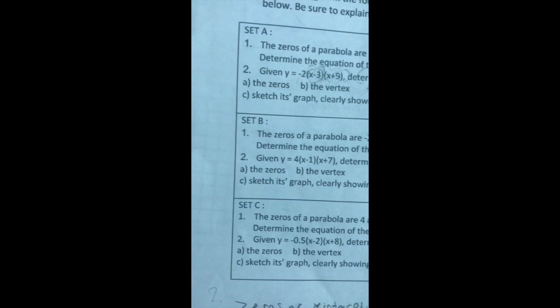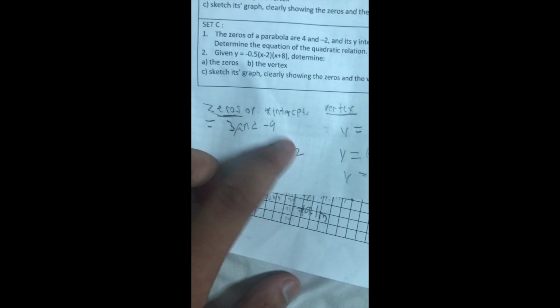Now moving on to question 2. Over here, they give me an equation, and from here I find the zeros. It's pretty easy. I know the r and s, which are basically the zeros, are negative 3 and 9. All I have to do is flip the signs, which equals 3 and negative 9. So the answer to 2a is 3 and negative 9.